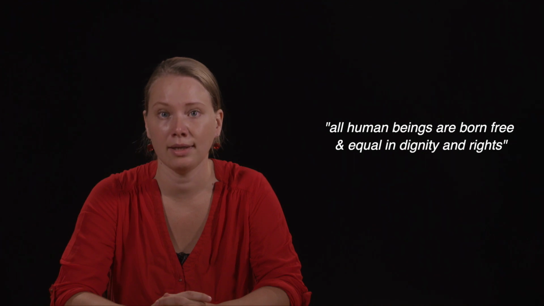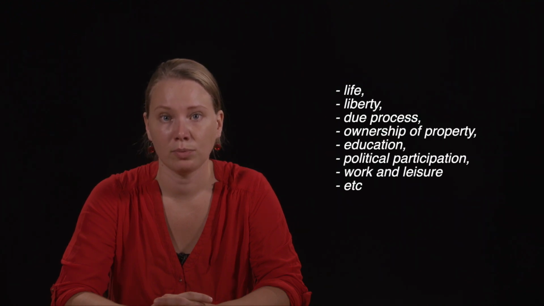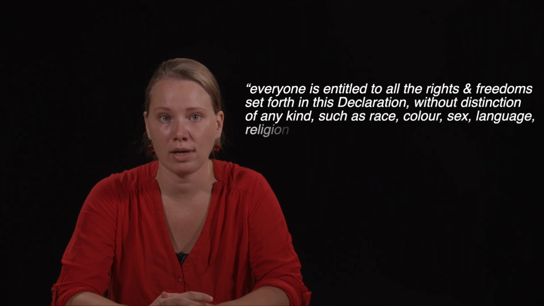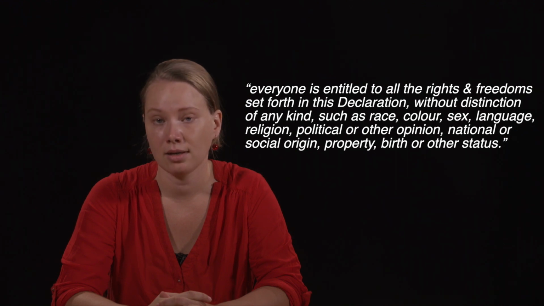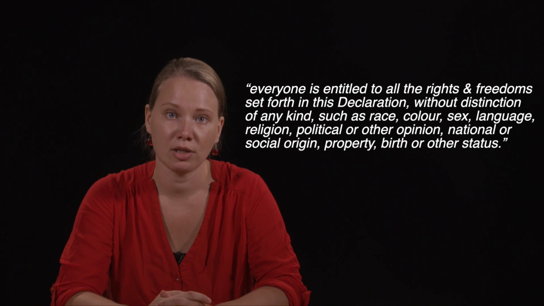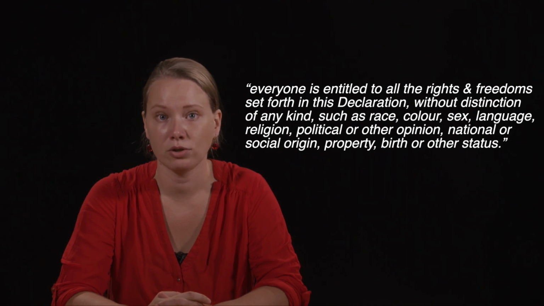The core idea of the document is set out in Article 1, which states that all human beings are born free and equal in dignity and rights. The rights included in the Declaration are the right to life, liberty, due process, ownership of property, education, political participation, work and leisure, etc. The Declaration also promotes non-discrimination and equality by stating that everyone is entitled to all the rights and freedoms set forth in this Declaration, without distinction of any kind, such as race, color, sex, language, religion, political or other opinion, national or social origin, property, birth or other status.